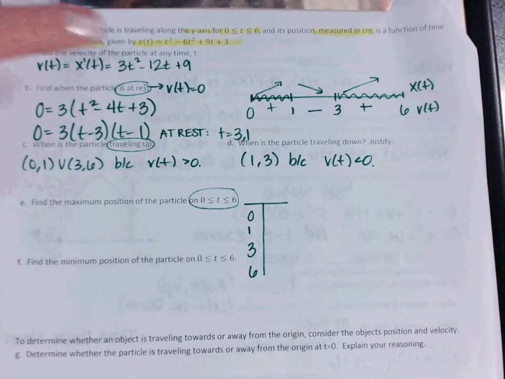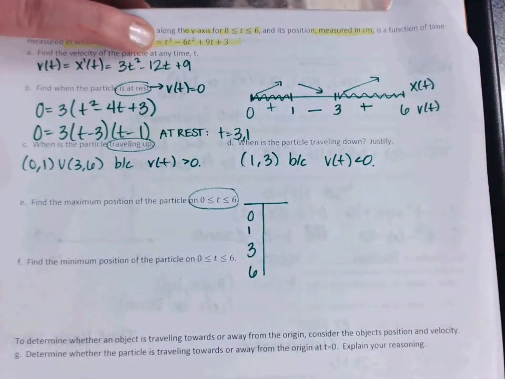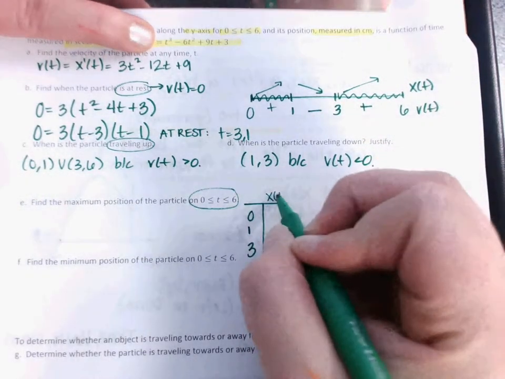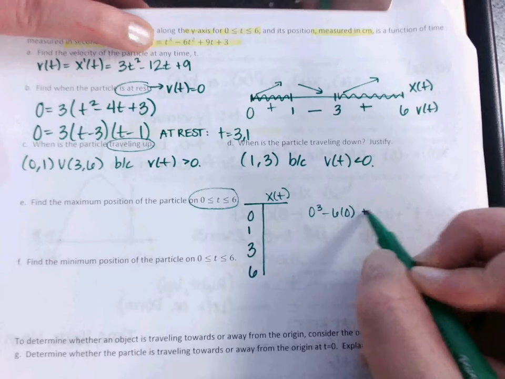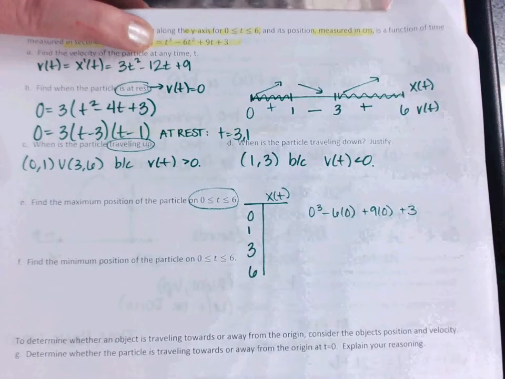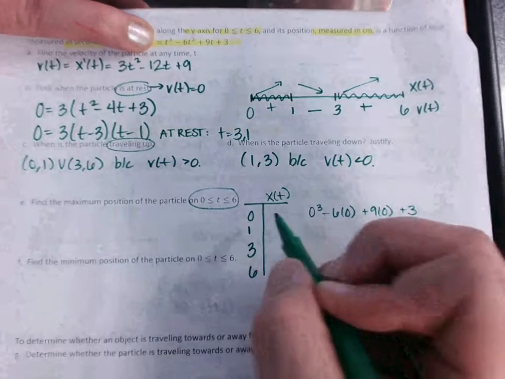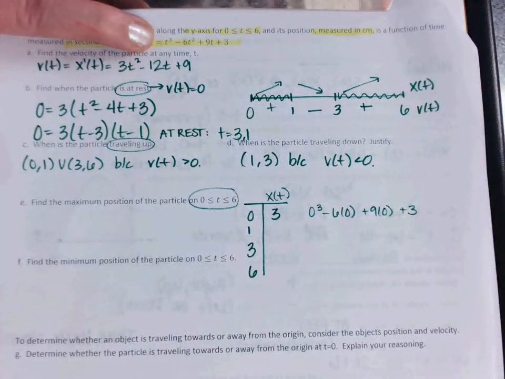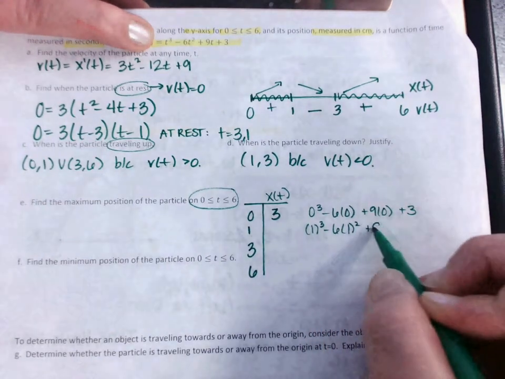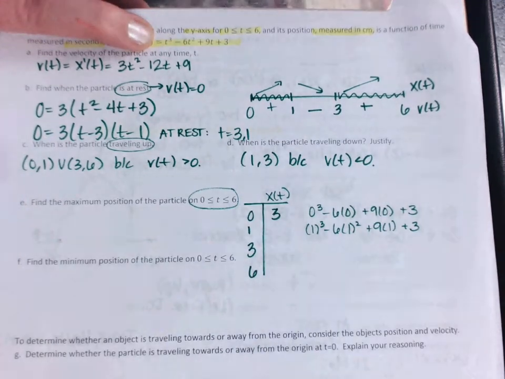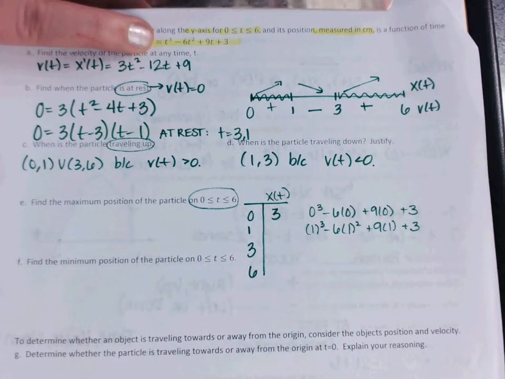Okay, let's do 0 first. Ready? Where are we plugging into? Original position. So it'd be 0 cubed minus 6 times 0 plus 9 times 0 plus 3. What would we get? 3. Okay, next we're plugging in 1. 1 cubed minus 6 times 1 squared plus 9 times 1 plus 3. What do we get? 7. Good.